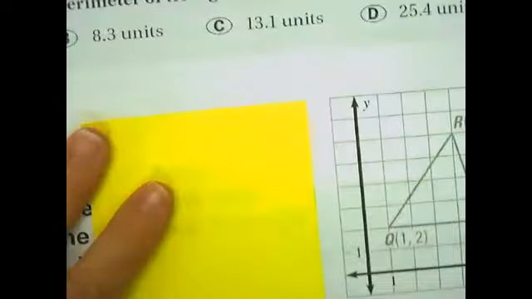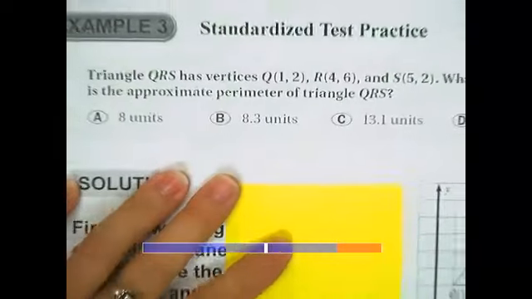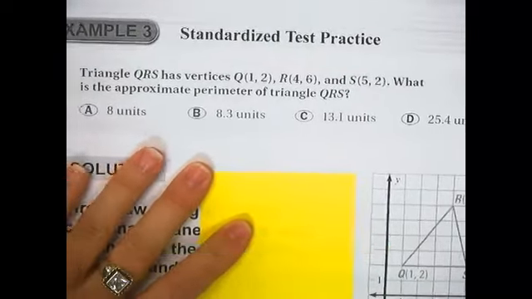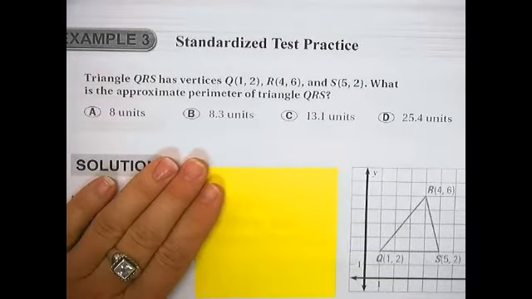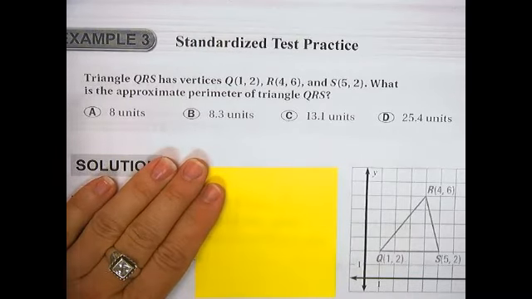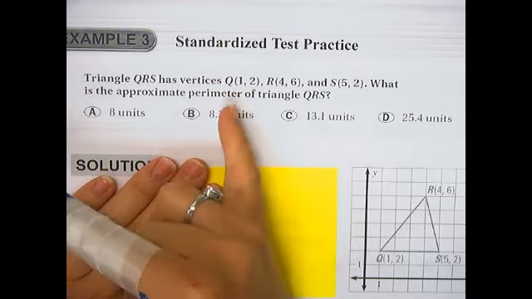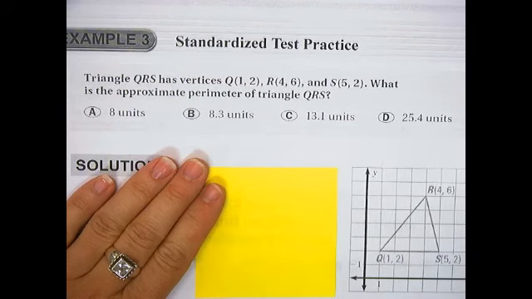Okay, the next thing I'd like you to look at is a problem that looks like this. And it's a very typical problem that you might see on ACT, MEP, MME. Triangle QRS has vertices given. What is the approximate perimeter of the triangle?